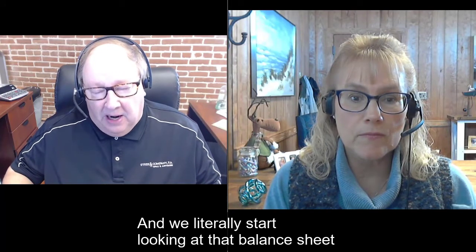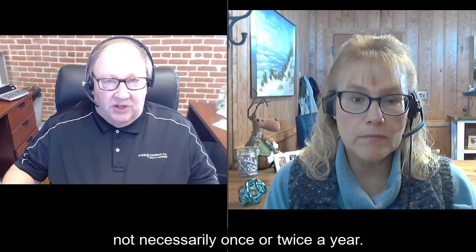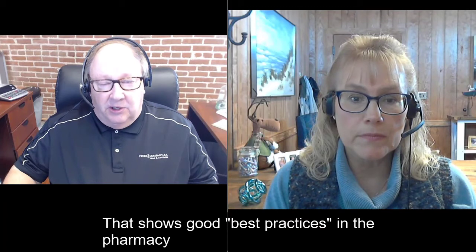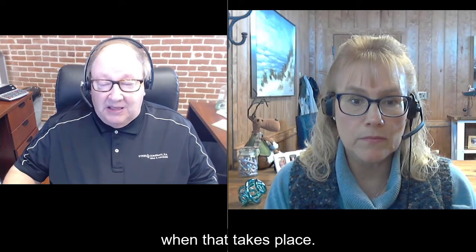When we take the accounting books and records, typically QuickBooks, if we can use that as an analogy here, we look at the history of both the balance sheet and the P&L accounts, and we literally start looking at that balance sheet and go right down it. We want to make sure that the bank accounts and credit card information is being downloaded and reconciled on an ongoing periodic basis, not necessarily once or twice a year. That shows good best practices in the pharmacy when that takes place.